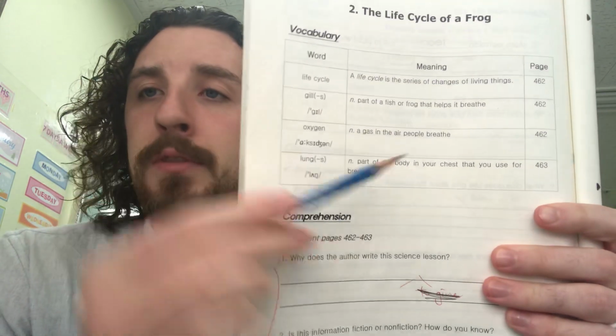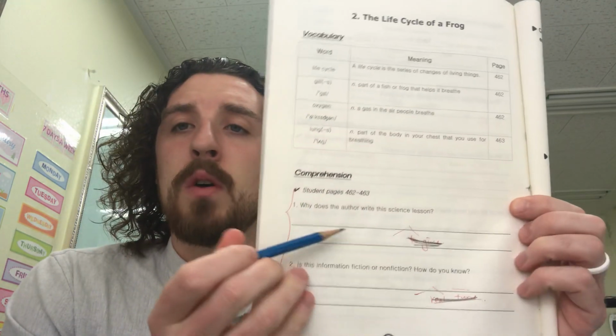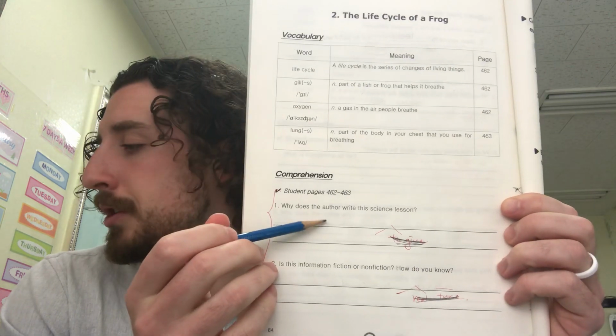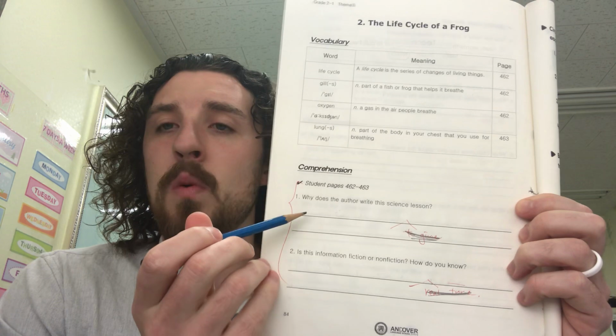But now, we're going to move on to the homework book. The life cycle of a frog. So there's some words up here that you have to know. Try and do some sentences here if you can, just so you really understand it. But now, let's look at the comprehension questions we have to do. So these are on the pages we just read, so let's do number 1.